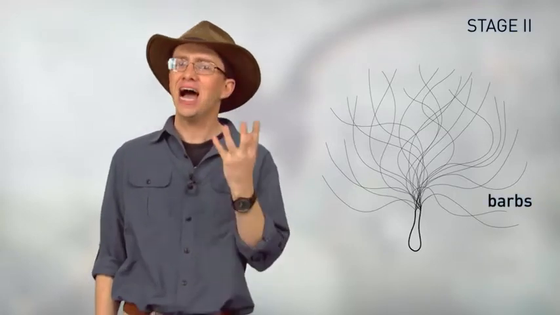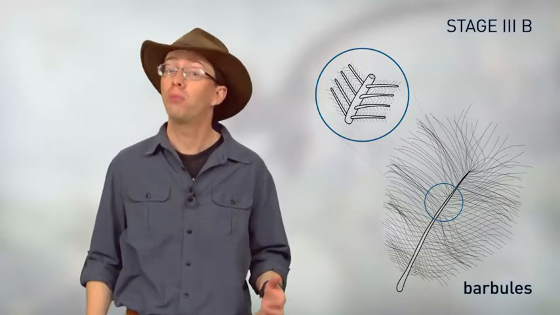In stage 2, the hollow cylinder splits into multiple small filaments called barbs. And barbs radiate as a tuft from a single base. Some stage 2 feathers are present on dinosaurs like Sinosauropteryx. The third stage is usually broken down into two important sequential components. In stage 3A, a central rachis develops, from which all the barbs radiate at various points along its length. In stage 3B, the barbs develop additional filamentous branches called barbioles.